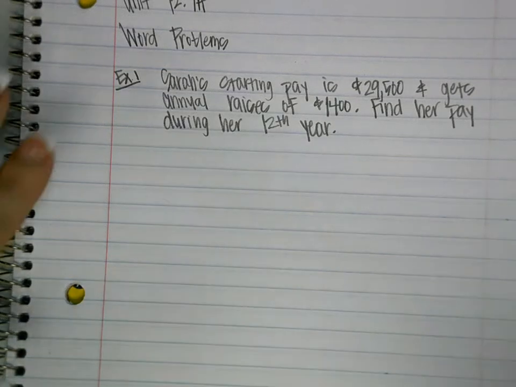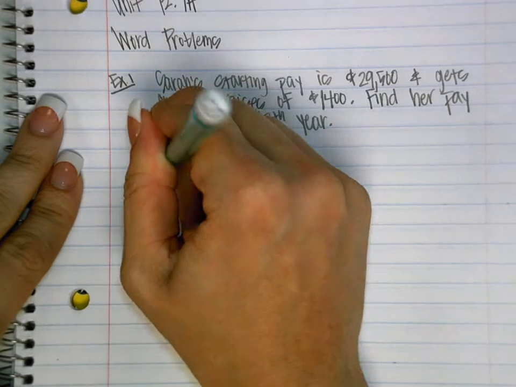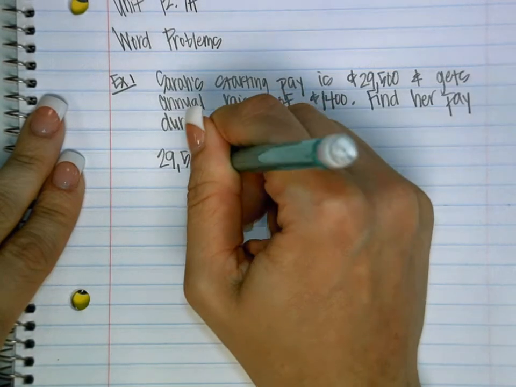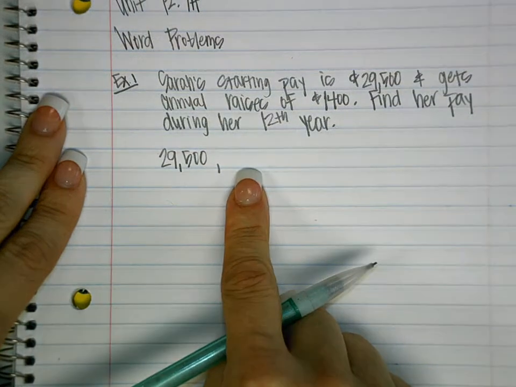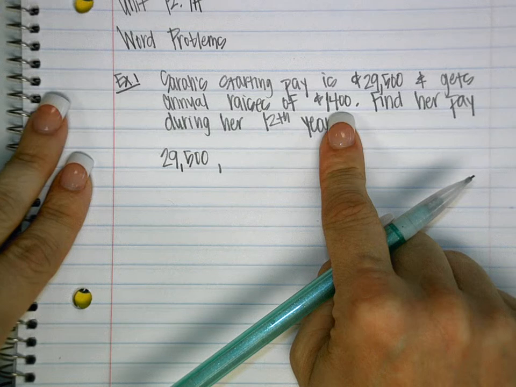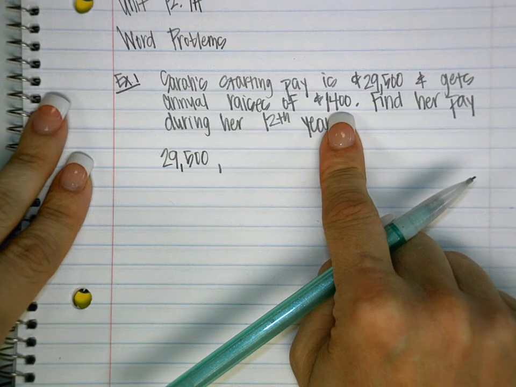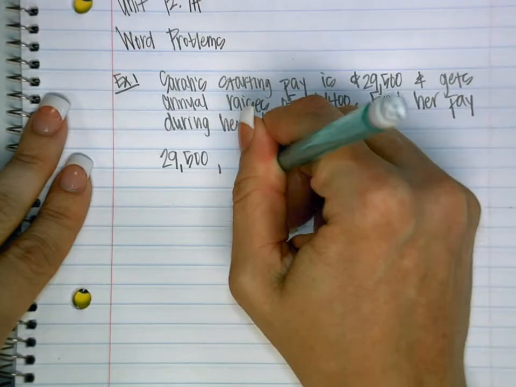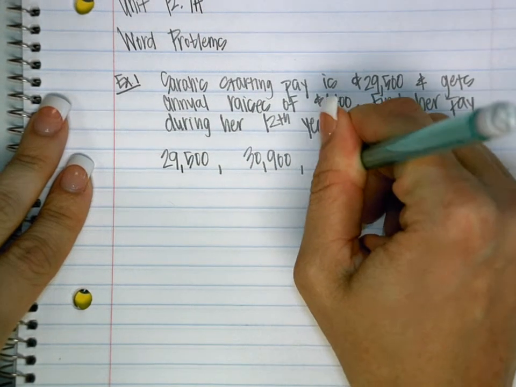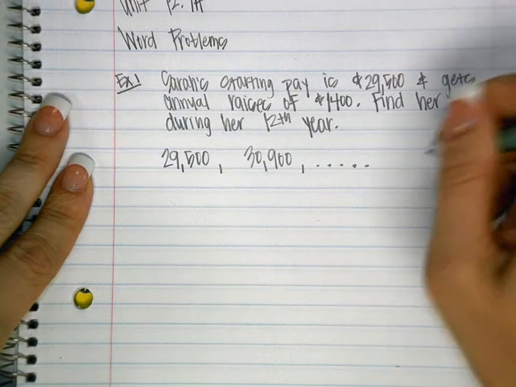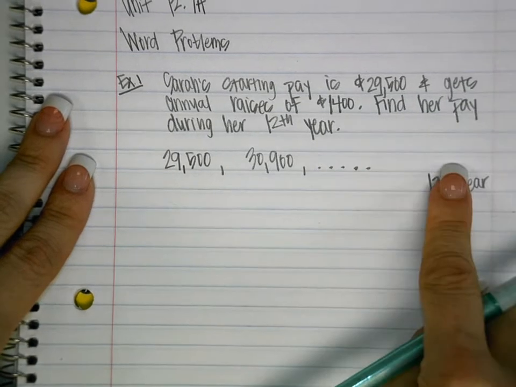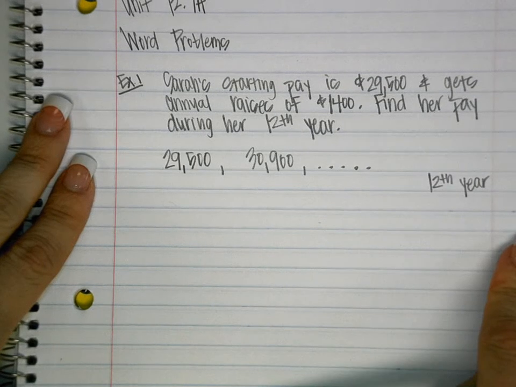So you figure in her first year, she makes $29,500. In her second year, how much would she make? You would have to add $29,500 and $1,400. So in her second year, she would make $30,900. We want to figure out what will she make in her 12th year.